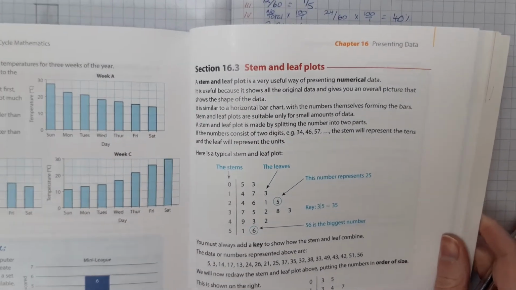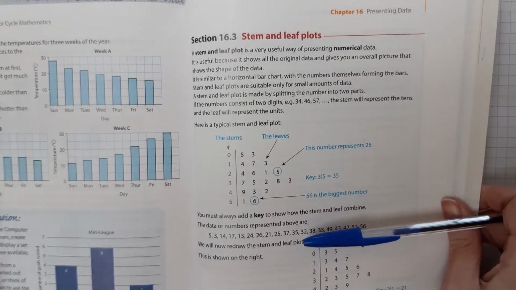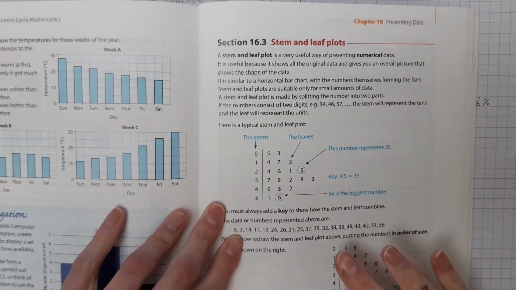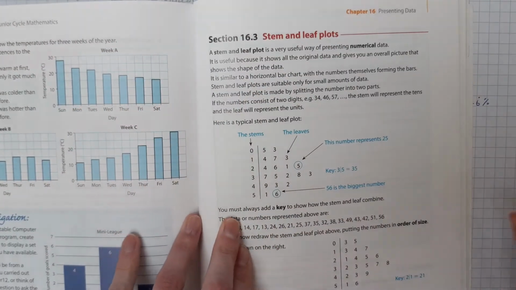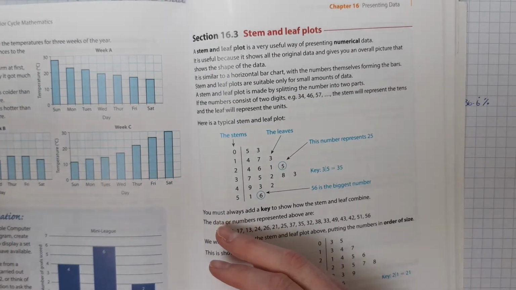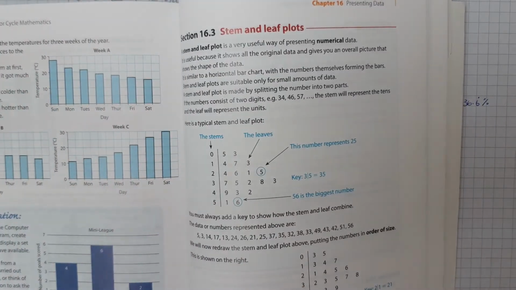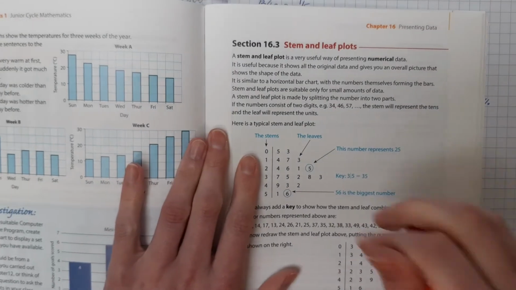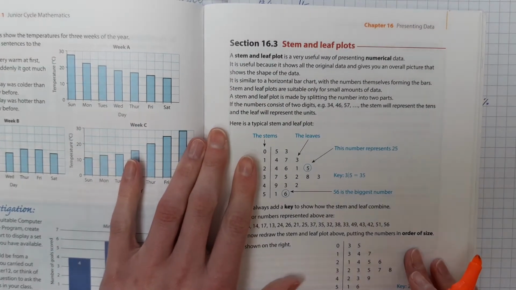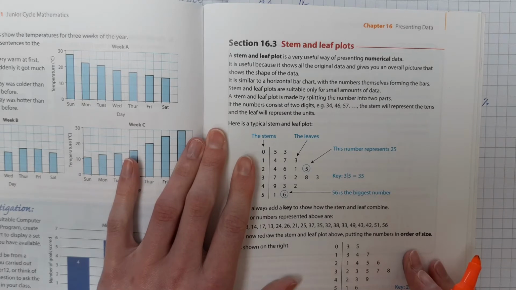But what we're going to move on to today is stem and leaf plots. A stem and leaf plot is a very good way of displaying information. What I'd like you to do is grab a highlighter and you're going to highlight with me as well. Oh, and it's kind of saying exactly what I was saying. A stem and leaf plot is a very useful way of presenting numerical data.